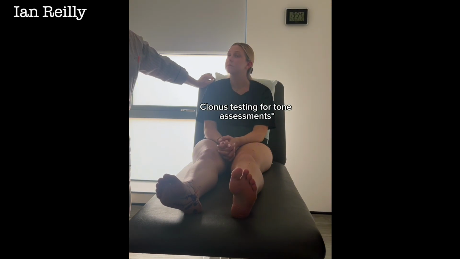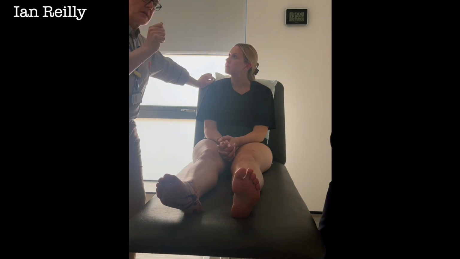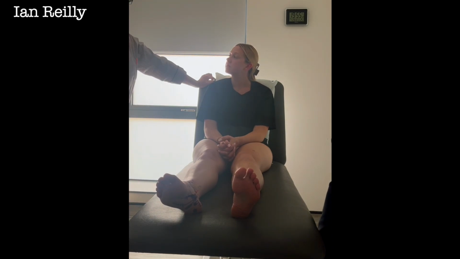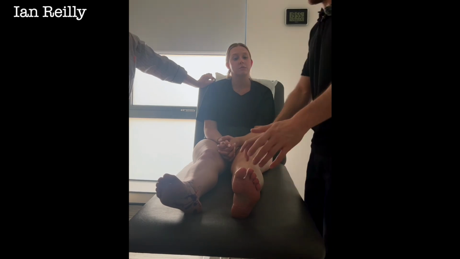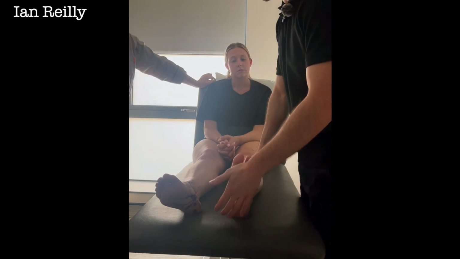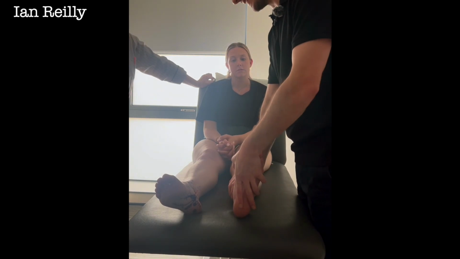I don't check reflexes often, so that knee reflex was present but the ankle was absent. So it was quite just as long. So just for the viewers, I put that into dorsiflexion and a slight eversion as well of the foot.